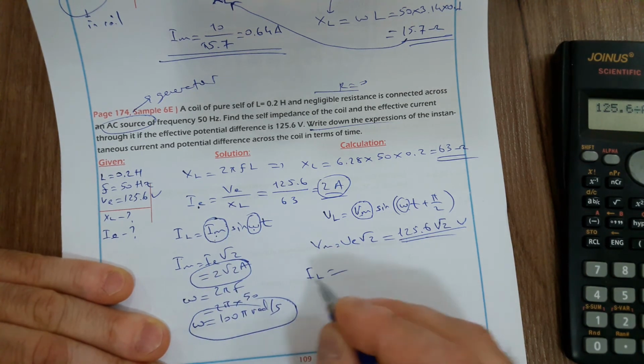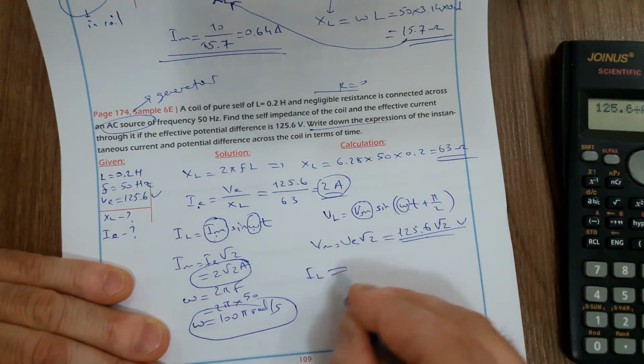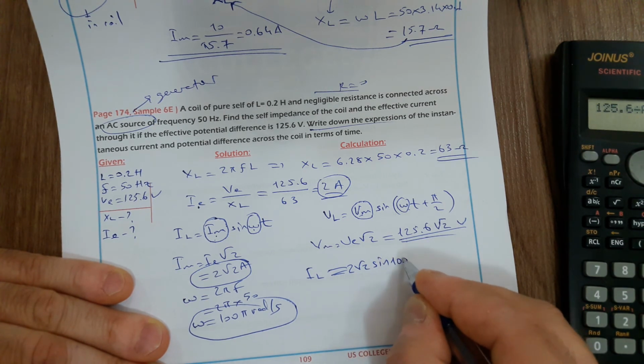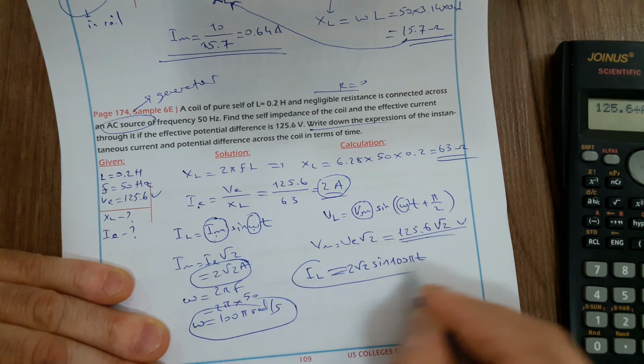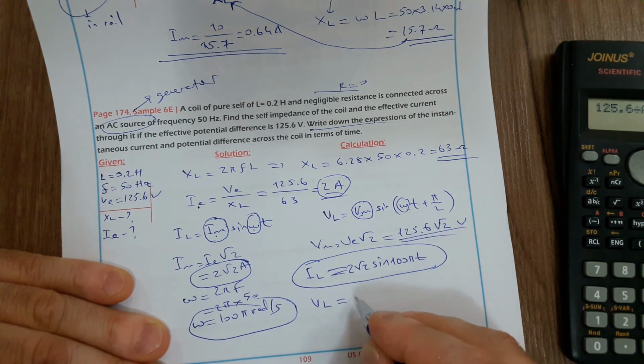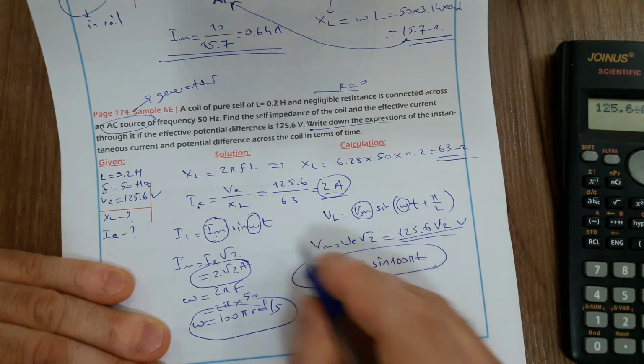Im is 2 root 2. So 2 root 2 sine, omega is 100 pi. This is the expression for electric current. But for the expression for potential difference, Vm is needed.